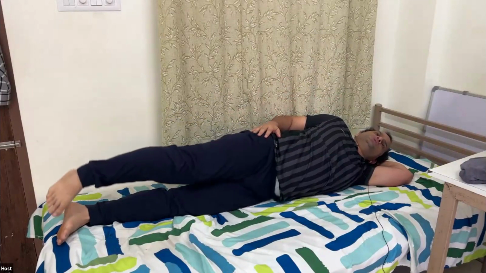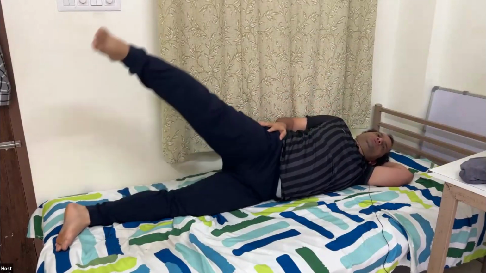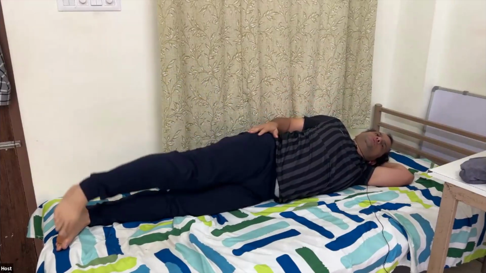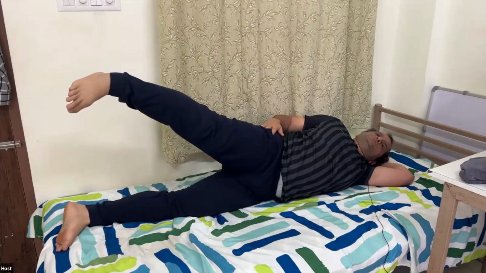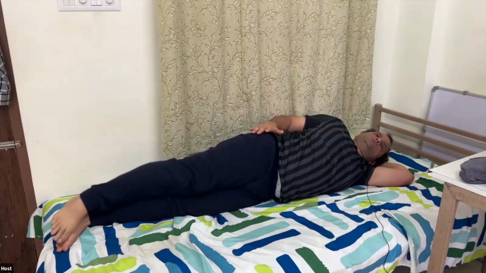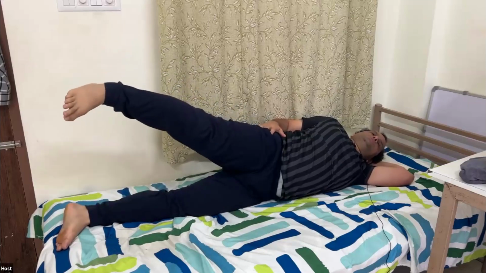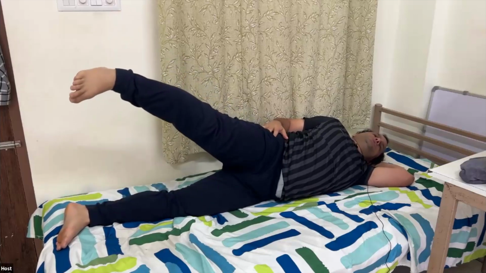Okay. So we'll do both movements together to memorize abduction and internal rotation. Okay, do 1 abduction and medial rotation. 3 abduction and medial rotation. 4 abduction and medial rotation.